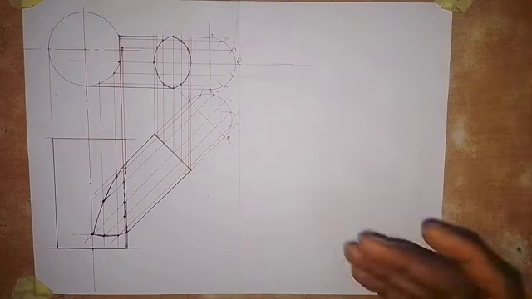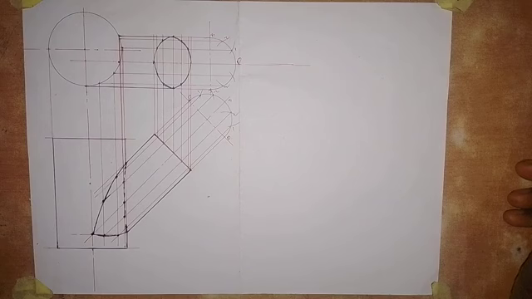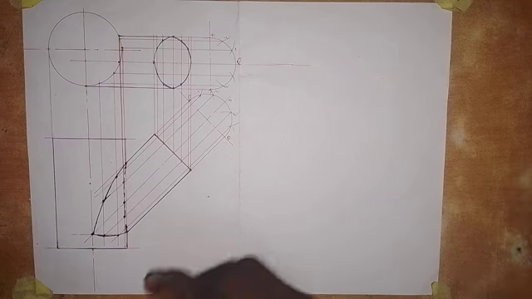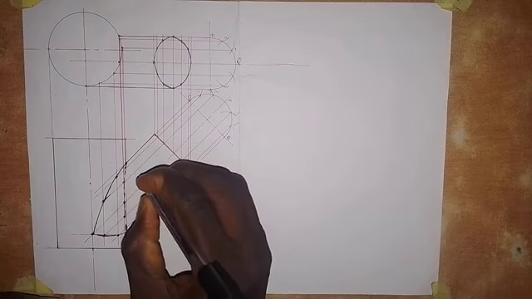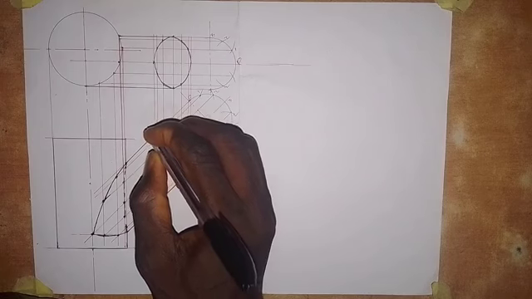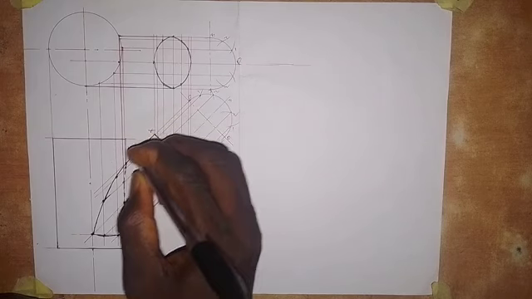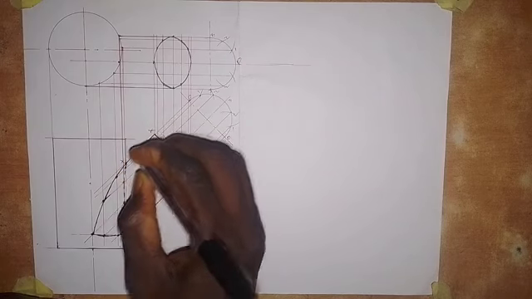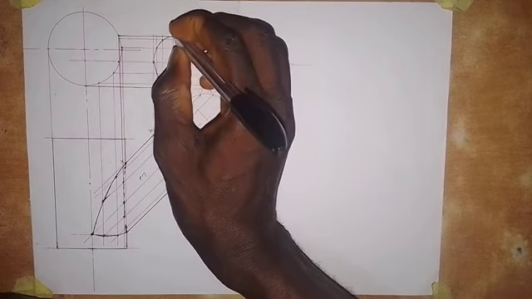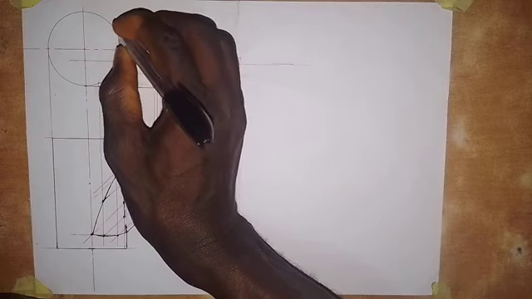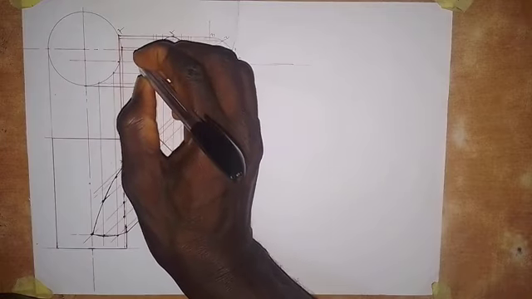Alright, so the next thing that we are going to do is to draw the development of pipe M. So this is pipe M here. Then we have the seam XX here. So this is seam XX. So we can also take it as this point. So this is XX. So this is the plan of pipe M.